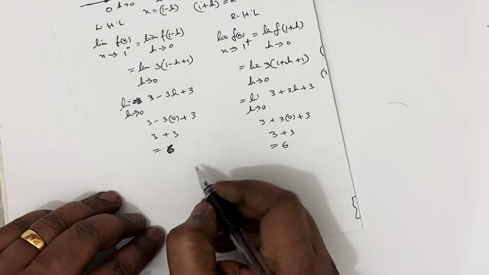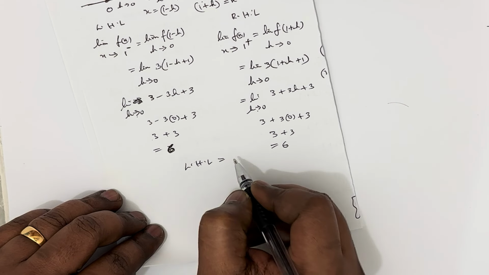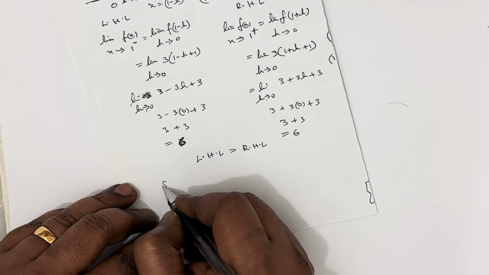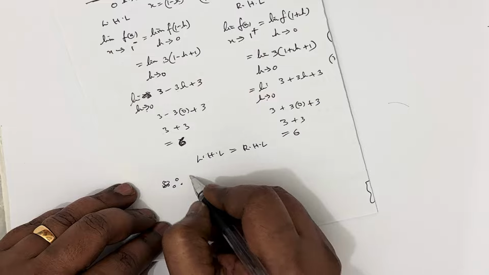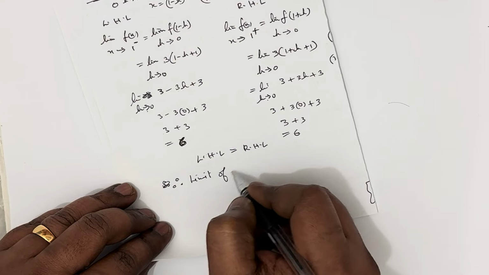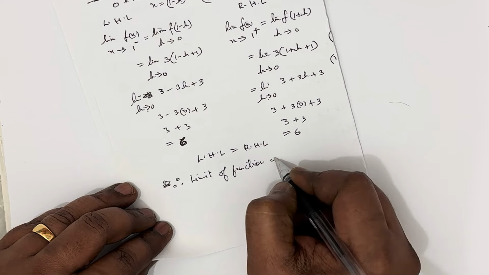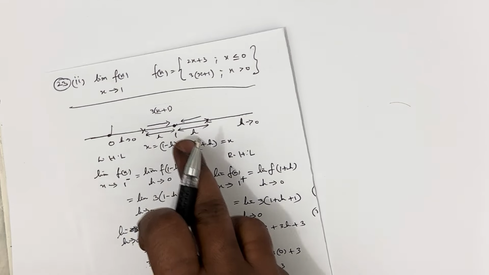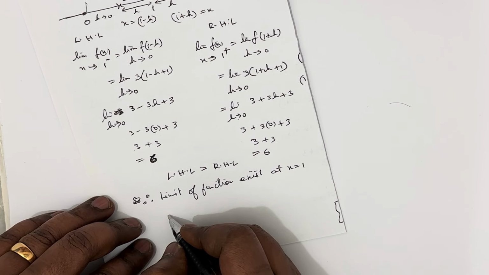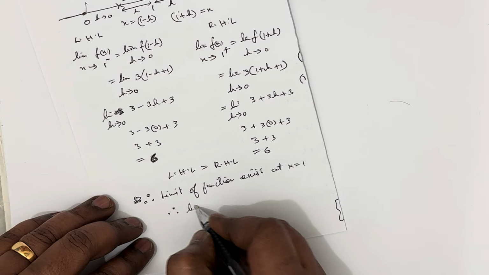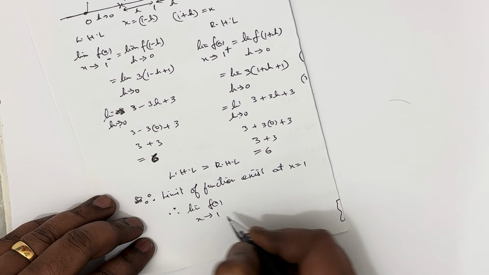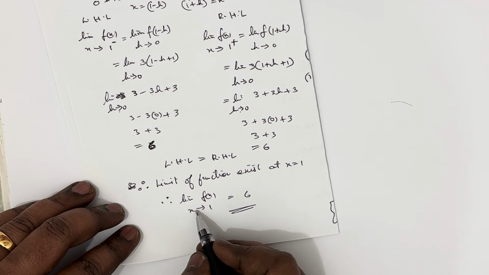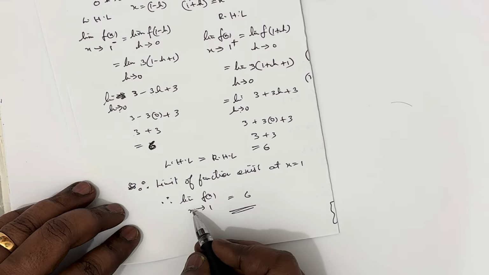Now here the LHL is equal to the RHL. So we can say that the limit of the function exists at x equal to 1, and that limit is 6. That is, the limit of the function as x approaches 1 is equal to 6.